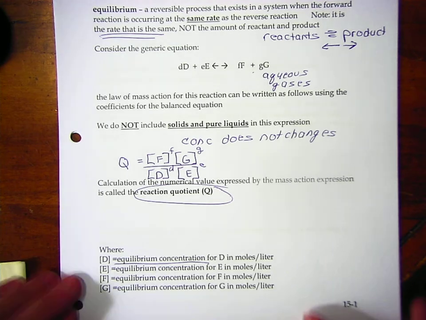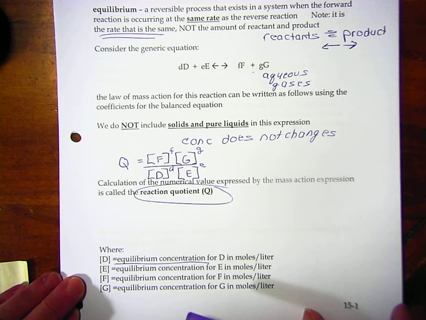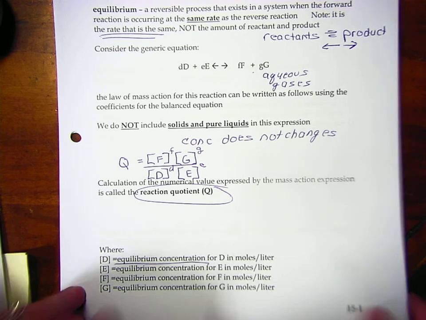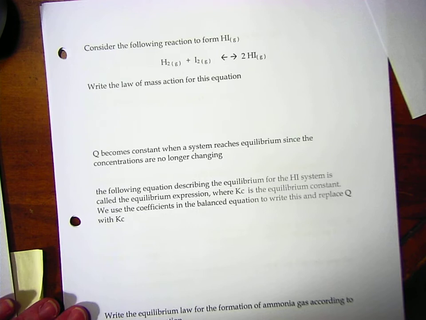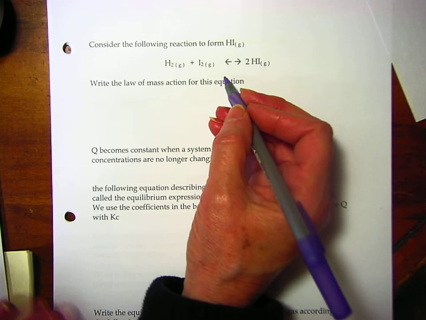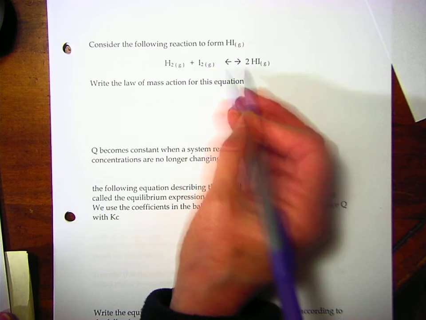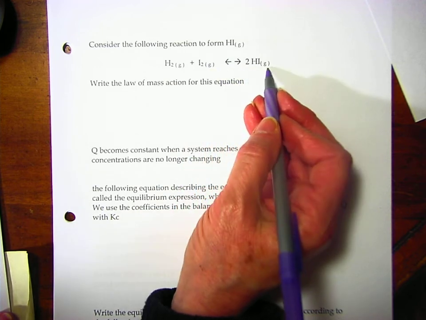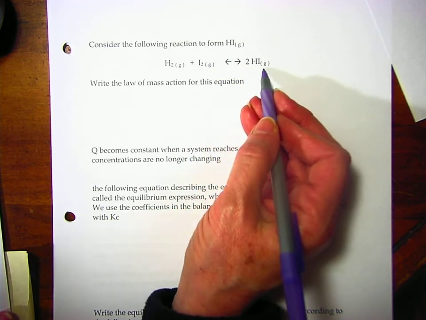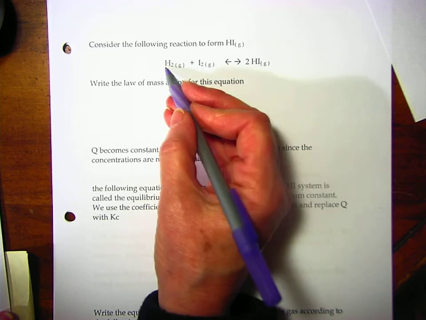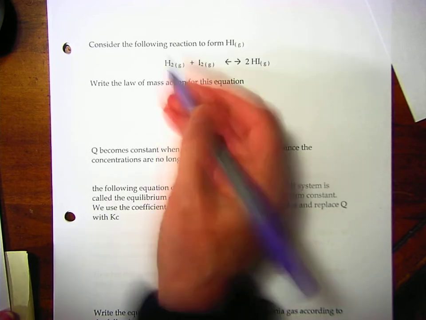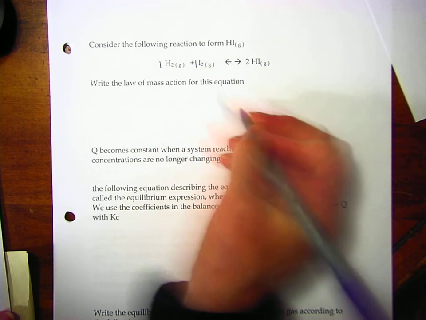So now let's look at a real system, an actual chemical equation instead of the generic equation. If we're thinking about this reaction where we form hydrogen iodide, we have hydrogen gas plus iodine gas in equilibrium with 2 hydrogen iodide gas. So we look at the coefficients in the balanced equation. Remember, if there's nothing written, that means there's a 1 there, it's not a 0.